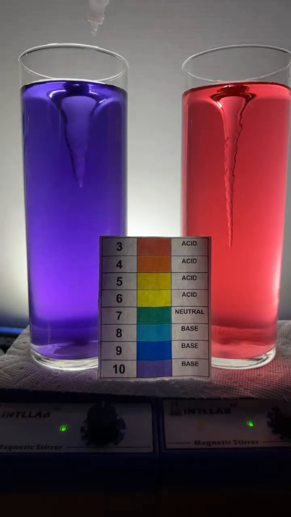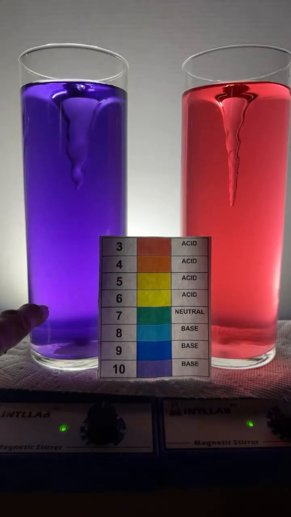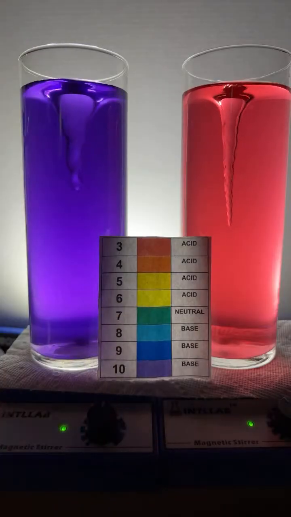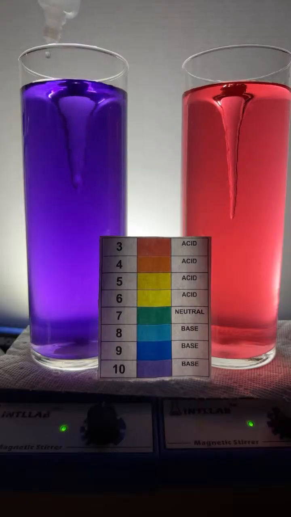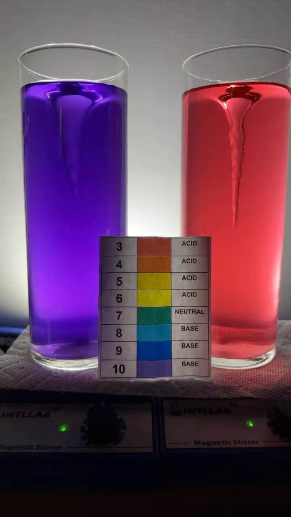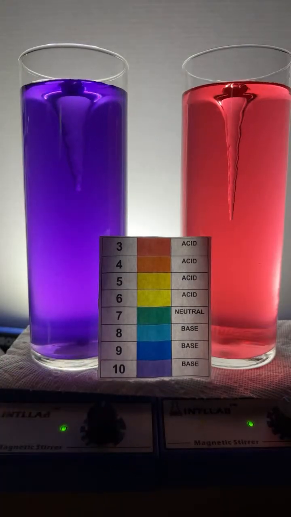Okay, here we go. So now we're at violet. The issue is that once we get to violet, as I continue to add the base, you can see I'm still adding it. It stays violet. So what we basically say is that pH 10 and above, it's going to be violet.